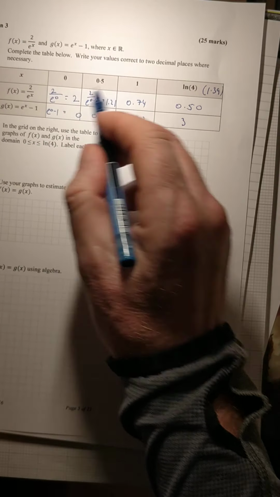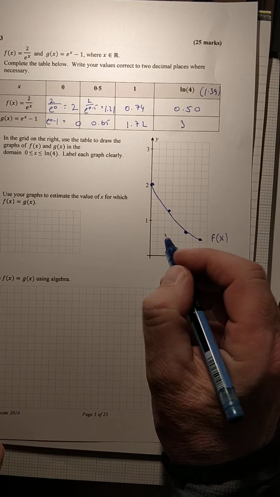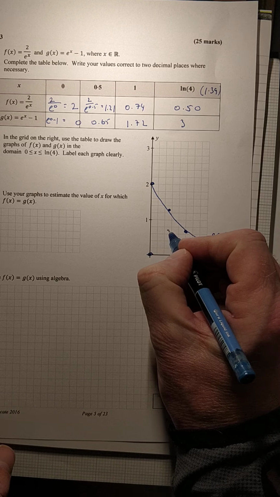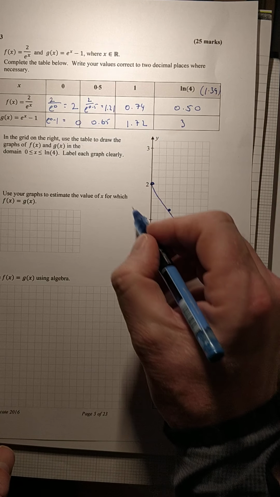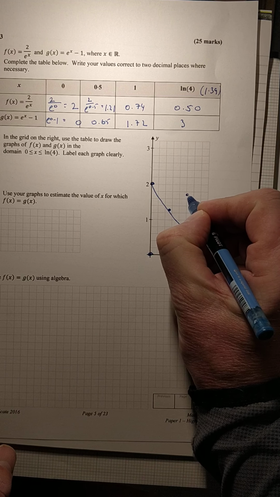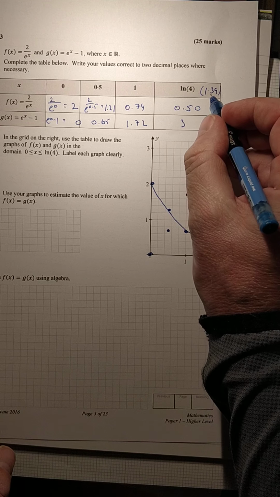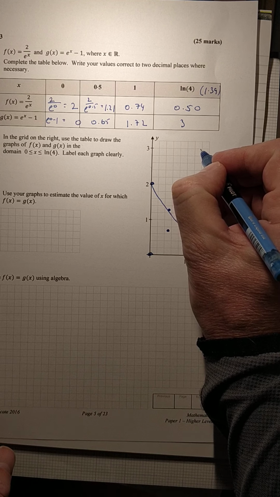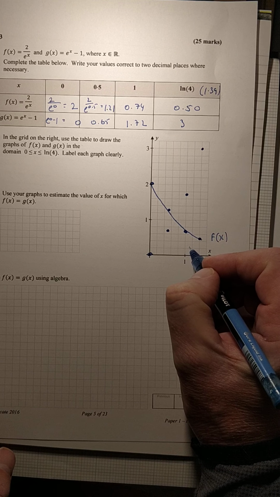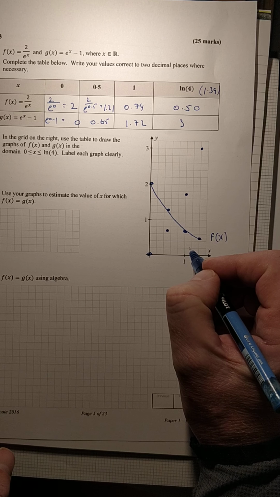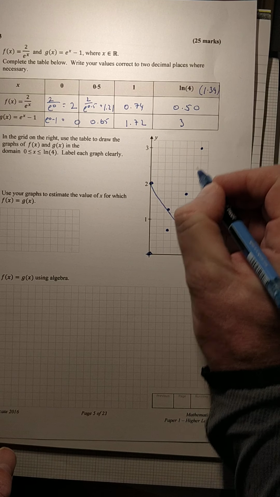Same with this, so for the g of x, it's 0, 0, that's an easy one. 0.5, 0.65, so 0.5 is 0.65 about here. 1 is 1.72, so about here. And 1.39 is, sorry, it's 3. Something's going around there. Oh yeah, I missed it. 0, 0. So we have our 4 points.